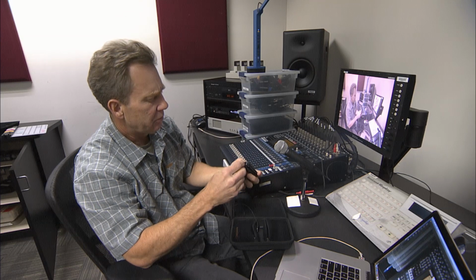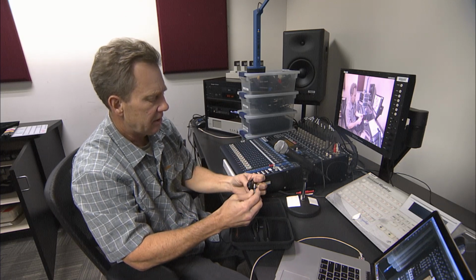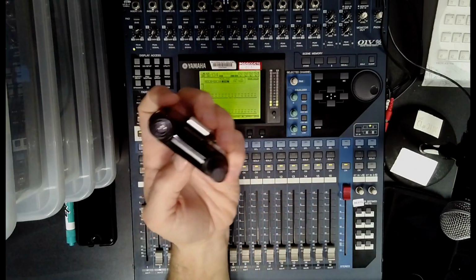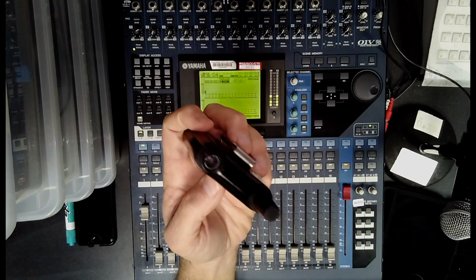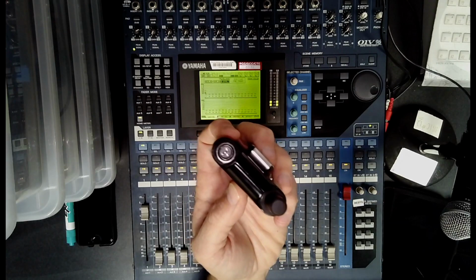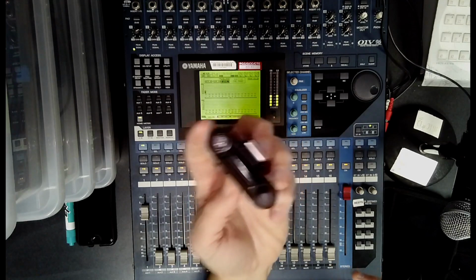And when you hook your mic up, you want to line up that black dot to that little indentation in there. If you can see that little indentation, it's right on this side.